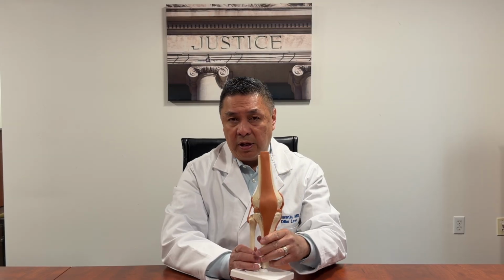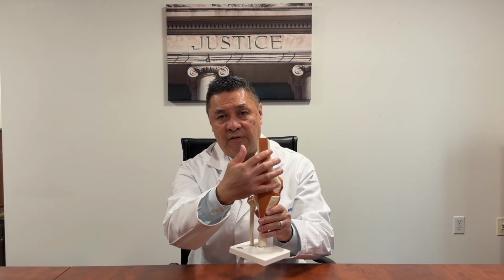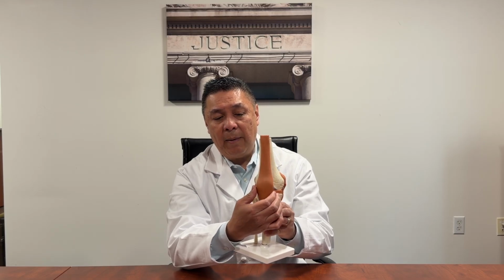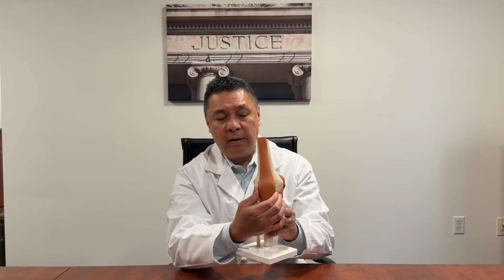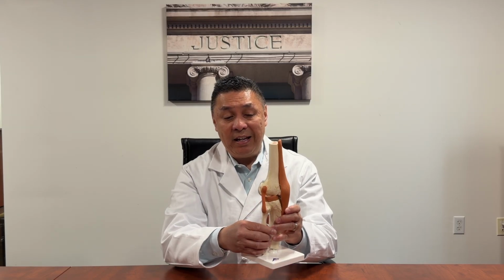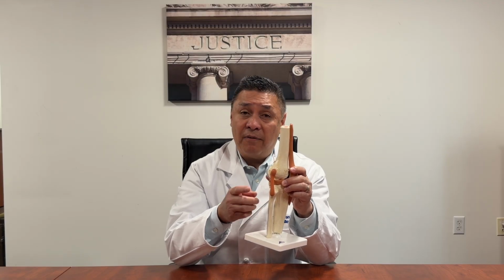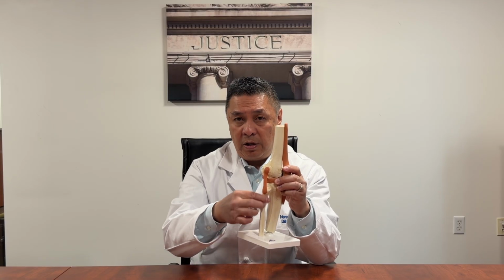Just to get your bearings, what we're looking at first is the front of the knee. The front of the knee contains a kneecap, and that's what I'm holding here in the front. When we then look at the side of the knee, the lower part of the leg is actually made up of two bones, the tibia and fibula. The fibula is the smaller bone here, and you can see that on this side.